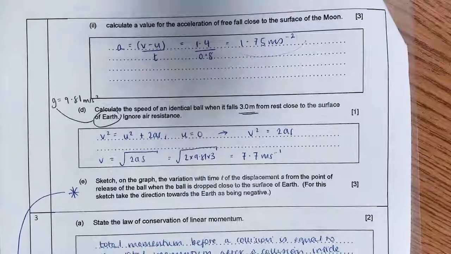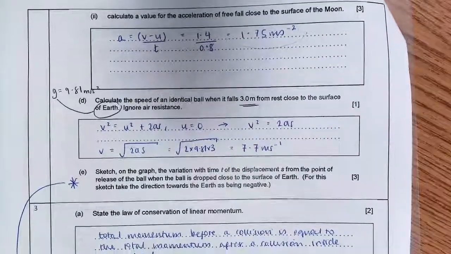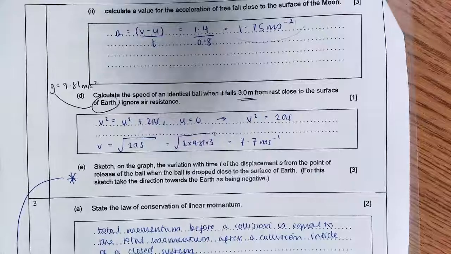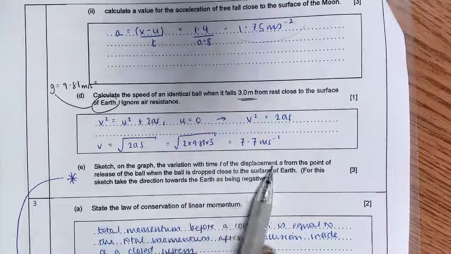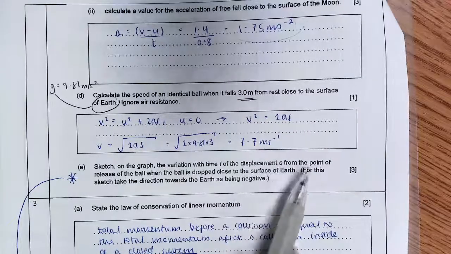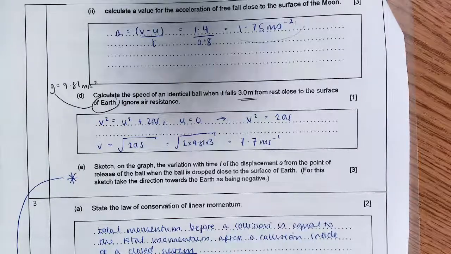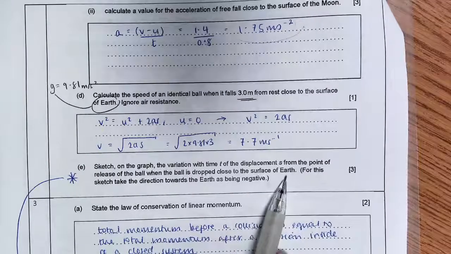Okay. Now the next bit, sorry it's over 2 pages, asks you to sketch on the graph the variation with time t of the displacement s from the point of release of the ball, where the ball is dropped close to the surface of the Earth.